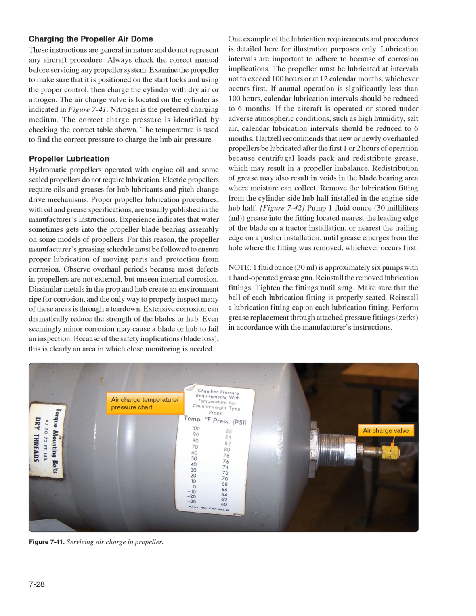Charging the propeller air dome. These instructions are general in nature and do not represent any aircraft procedure. Always check the correct manual before servicing any propeller system. Examine the propeller to make sure that it is positioned on the start locks and, using the proper control, then charge the cylinder with dry air or nitrogen.